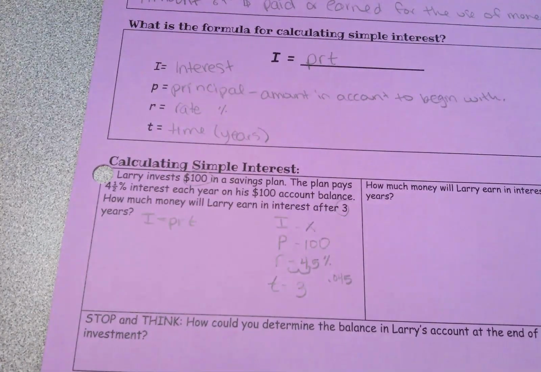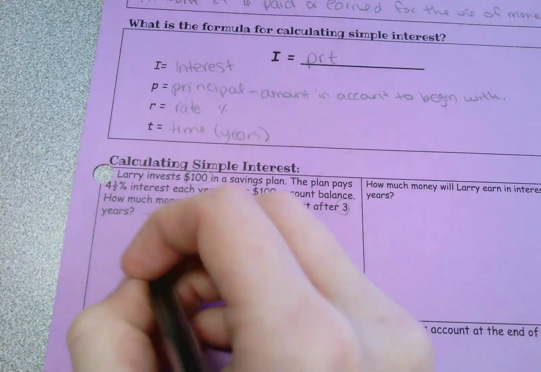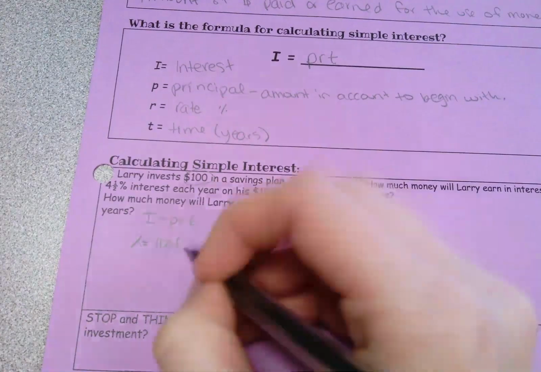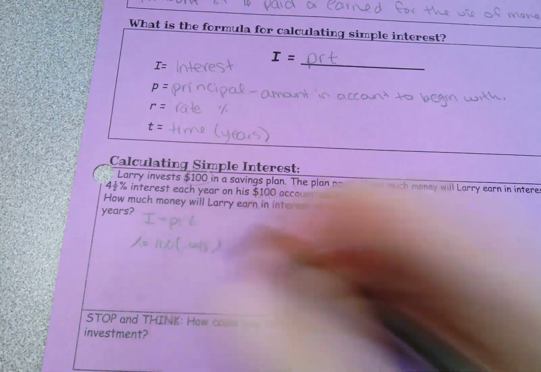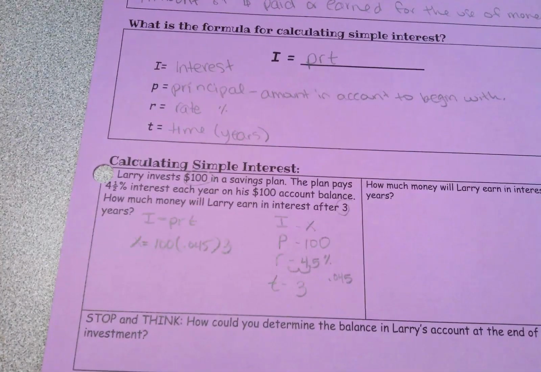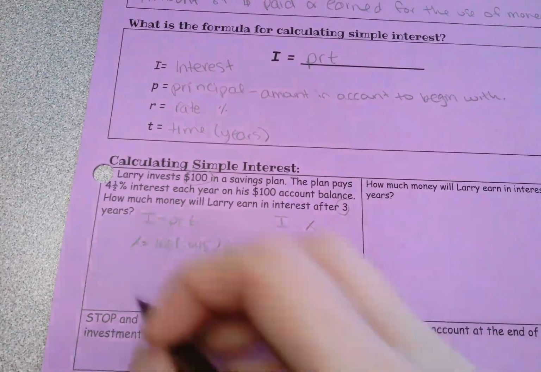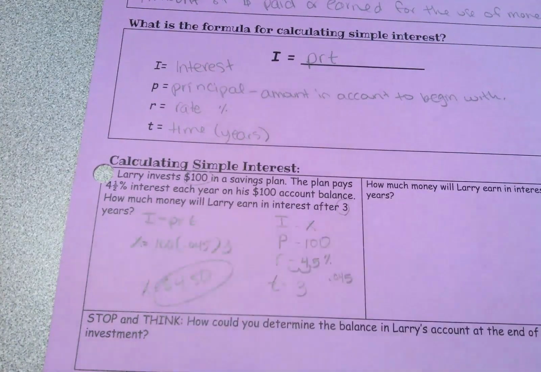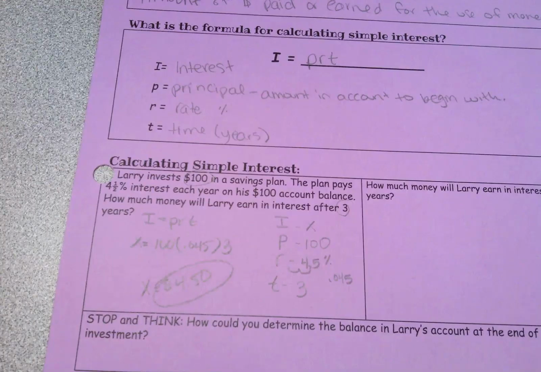Okay, so now let's plug these into the formula. I have I, which is really X, equals my P, which is 100, times my R, which is 0.045, times my T, which is 3. And when I plug those all in, I get that X equals 4.5, which really means if I keep $100 in the bank account for a year and I don't touch it, at this interest rate, I'll earn $4.50. Mrs. Wall, $4.50 isn't a lot. You're right, but it's more than we had to begin with, right?